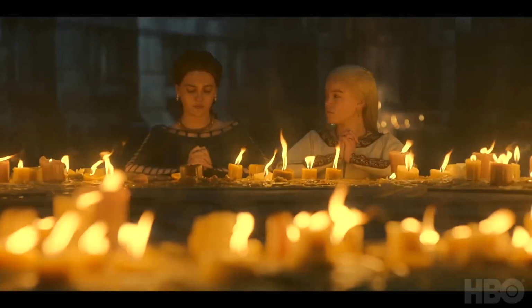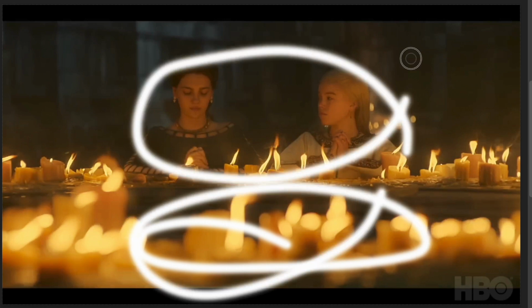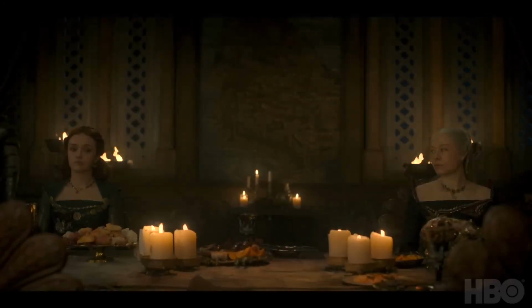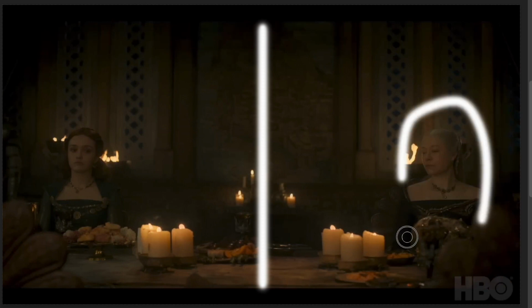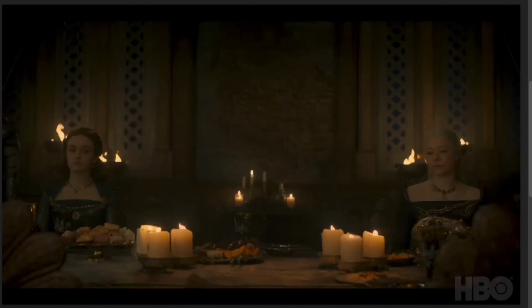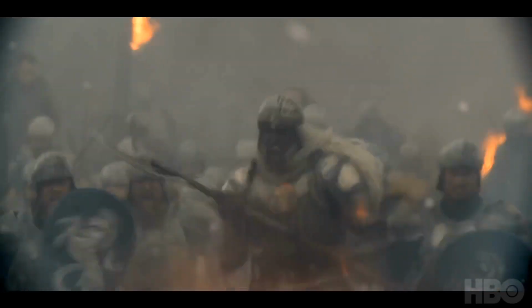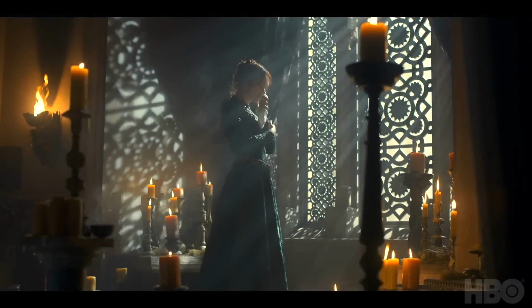Lots of repetition by the candles, aerial perspective, plus the foreground interest here. And then the background is in focus. Nice symmetry in this one. Draw the vertical center line, and you see how they're balancing these two figures from left to right. Even the candles, 3 and 3. More aerial perspective in this one as the characters run towards the camera. And we've got foreground fire and background fire. It's a great scene here.